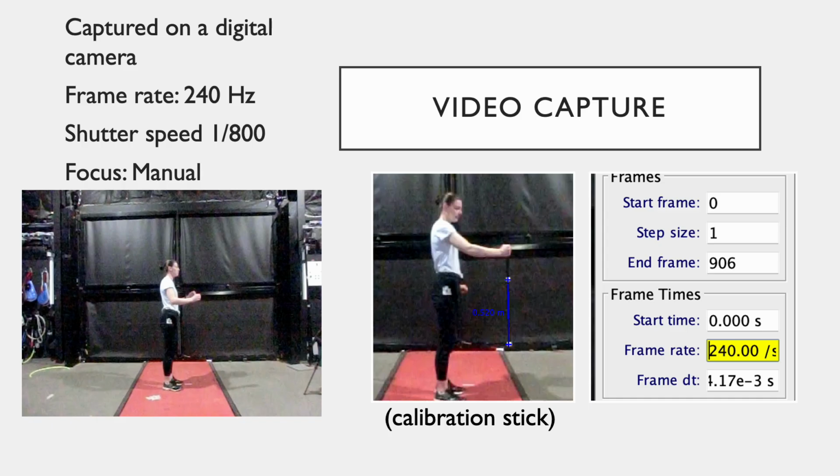So over to the left, we have a video that was captured using the digital camera at 240 Hz in manual focus. And it has the subject performing a counter movement jump with an exaggerated arm swing.